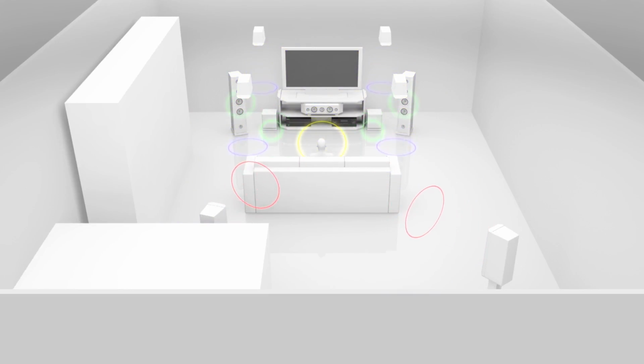Additionally, if the speakers are of different types, the different characteristics of each speaker mean that the connection between channels will be poor and that a change in tone will be audible depending on the position of the sound source.